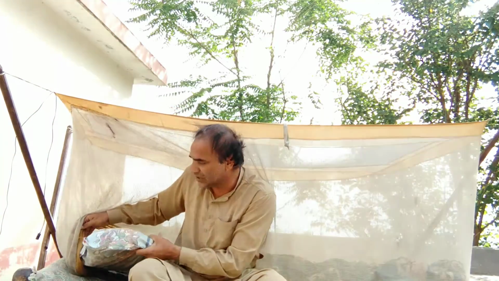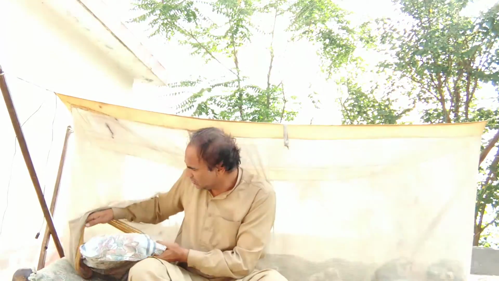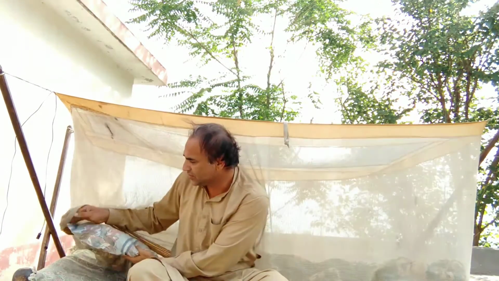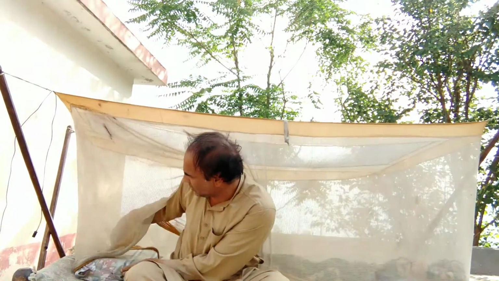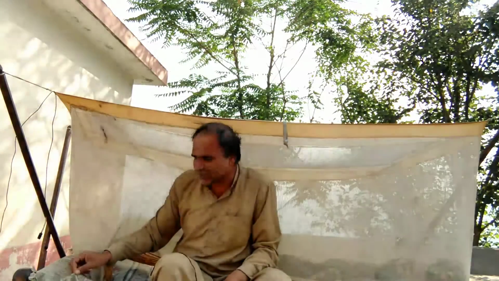If I show you, this is the pillow for having rest, and this is the bed sheet. And I think that we should speak on different topics to make our vocabulary more powerful in the English language.